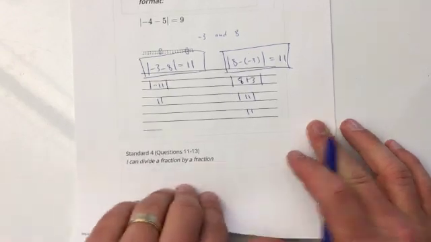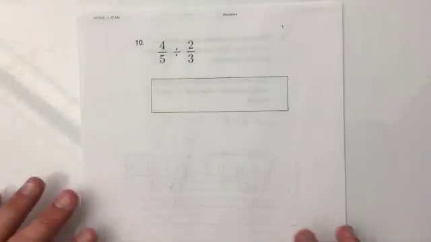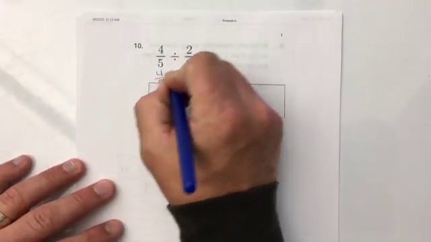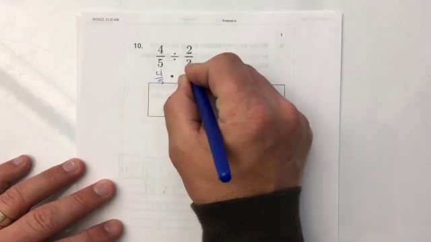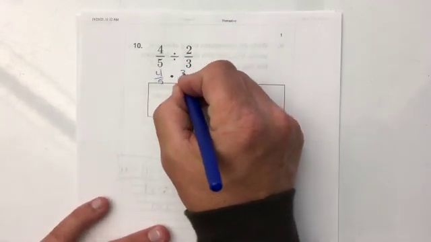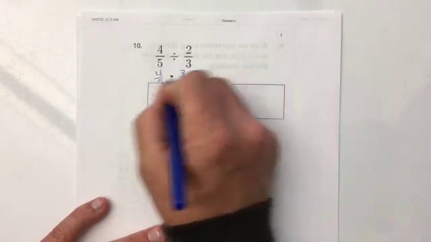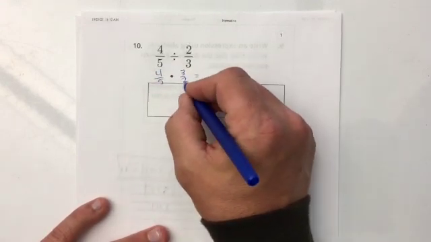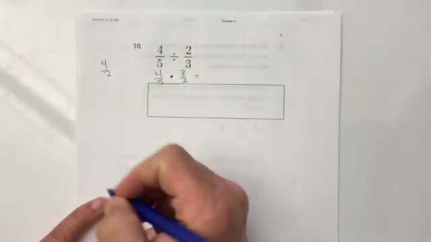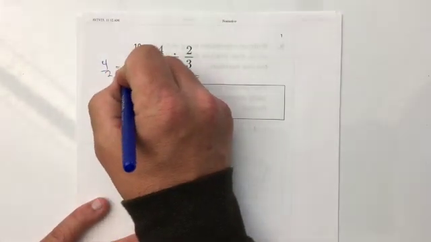Standard 4, I can divide a fraction by a fraction. We're just going to use everybody's favorite keep, change, flip. 4/5 does not change. We change division to multiplication. We're going to multiply by the reciprocal. So that would be 3/2, and then multiply straight across. Here I can actually cross simplify, so I'm going to do that. 4/2, if I just had this as a fraction, this simplifies to 2/1.